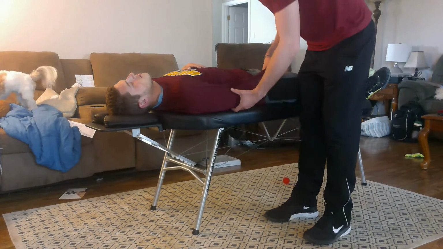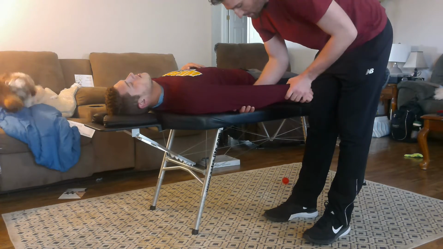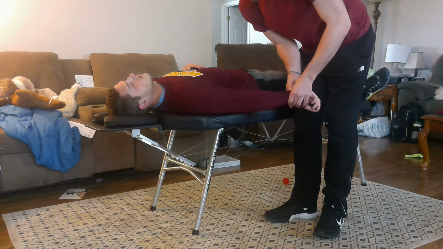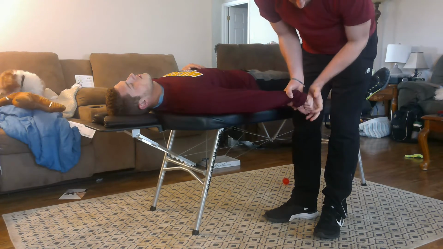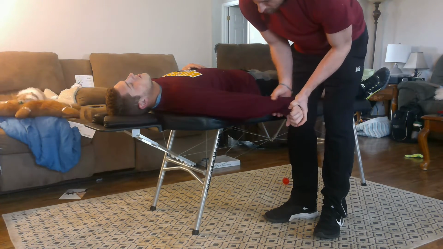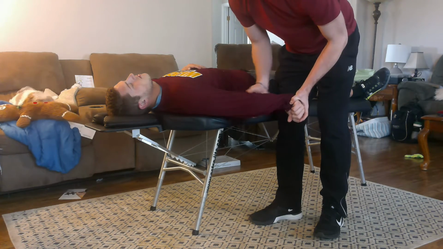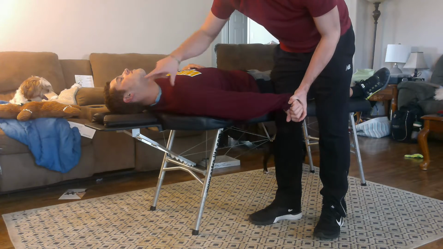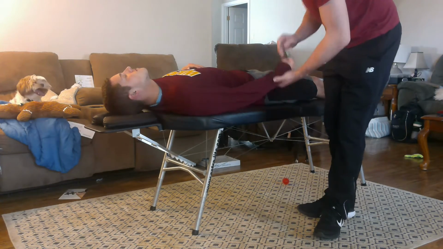So for this test, we're going to do Bikele's test. What you're going to do is abduct the arm about 30 degrees, then internally rotate, and have the patient flex their hand, and then flex their wrist, and then have them laterally flex their neck to the opposite side. And that's going to stretch all that out, and it's checking for tethering within that brachial plexus.